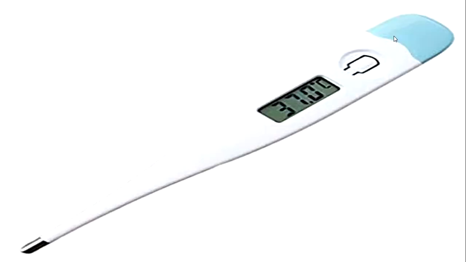Now coming to temperature, temperature is a measure of the average kinetic energy of a substance's molecules. Thermometers measure temperature. Some thermometers are made up of a clear tube containing a liquid that expands when it warms, such as the normal classical mercury thermometer. Some of them are digital, like the one that you can see here. So there are different kinds of instruments to measure temperature.